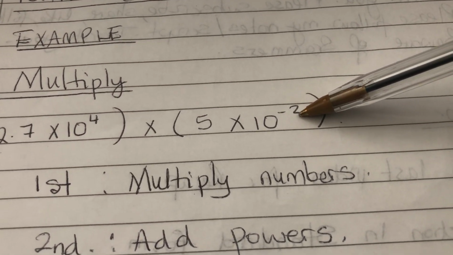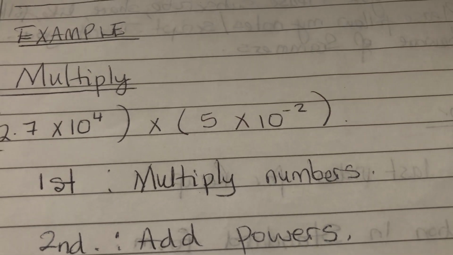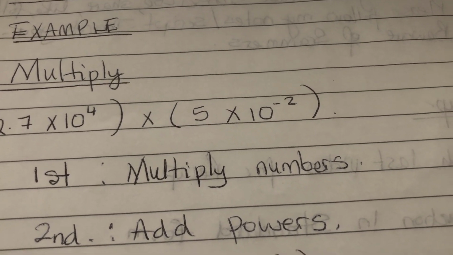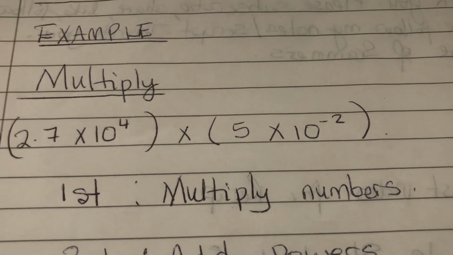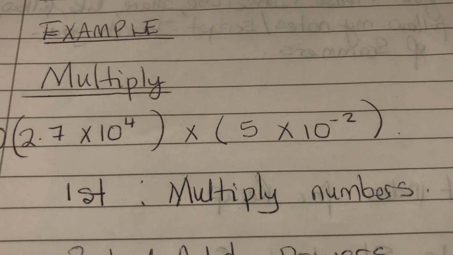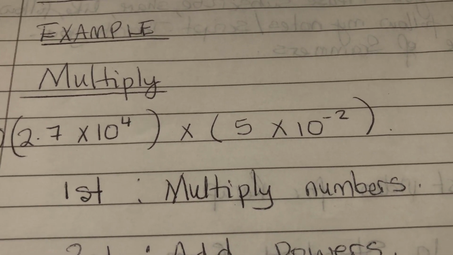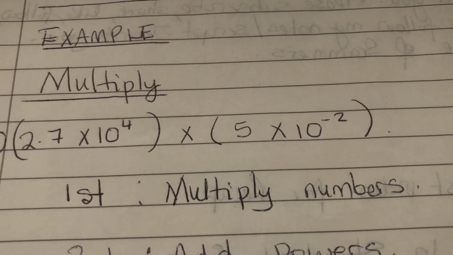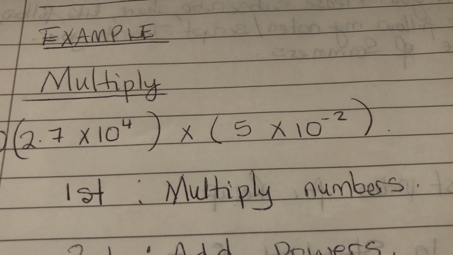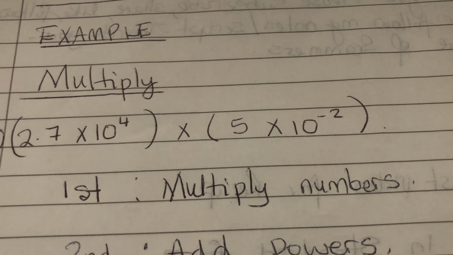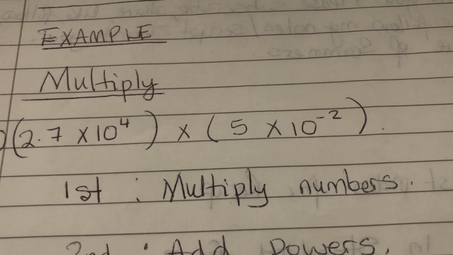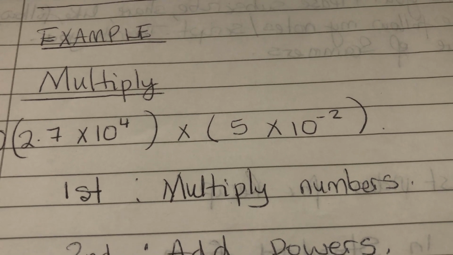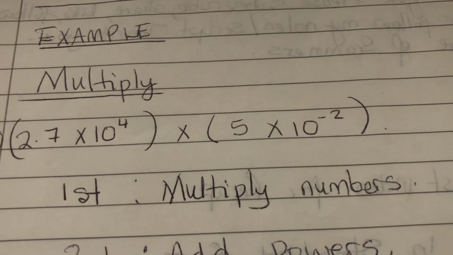So it will be 4 minus 2, which is 2. Okay, that is the difference. Unlike the addition and subtraction, you bring the powers out. If it's the same, you bring it out, and then you add or subtract the numbers, and that will give you your answer.